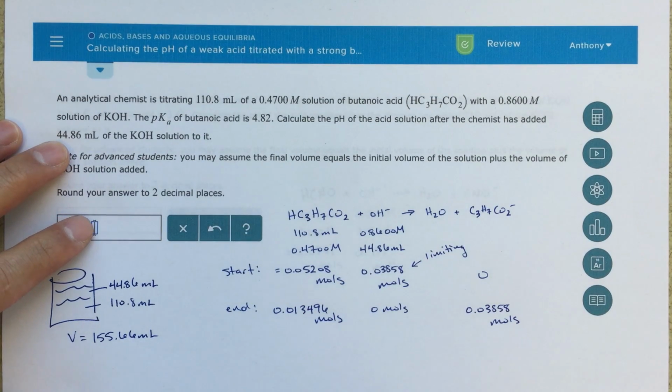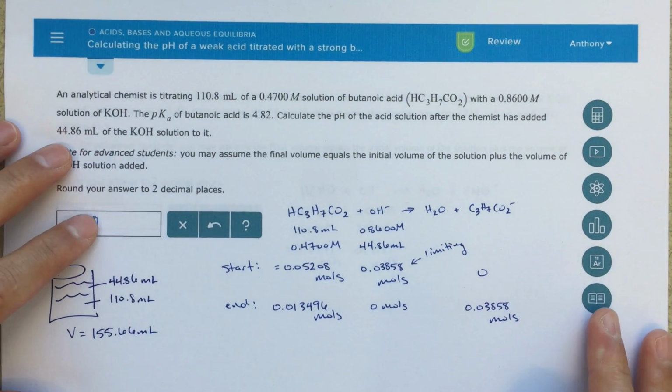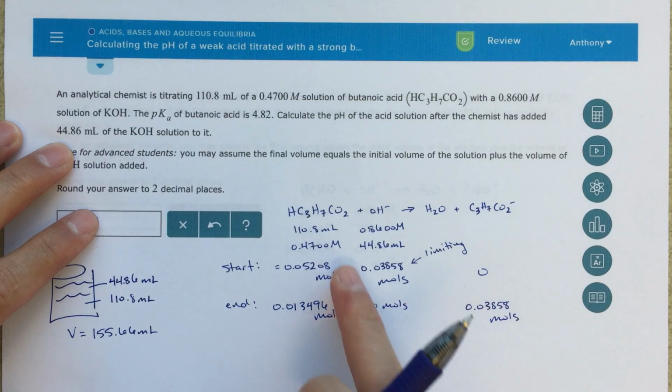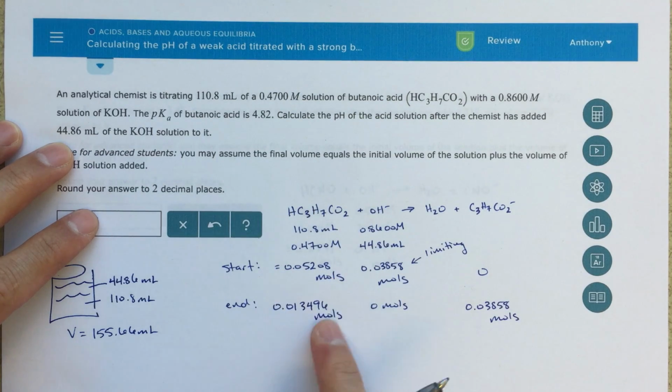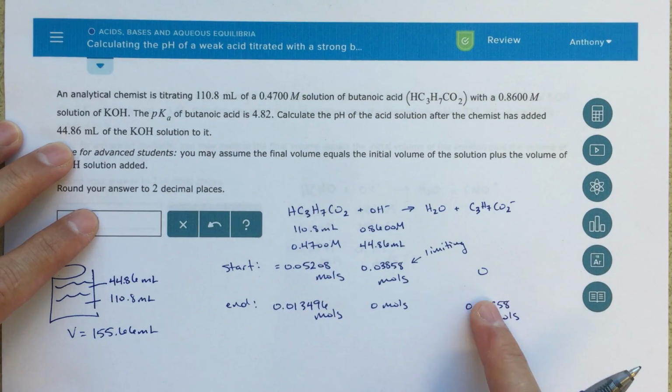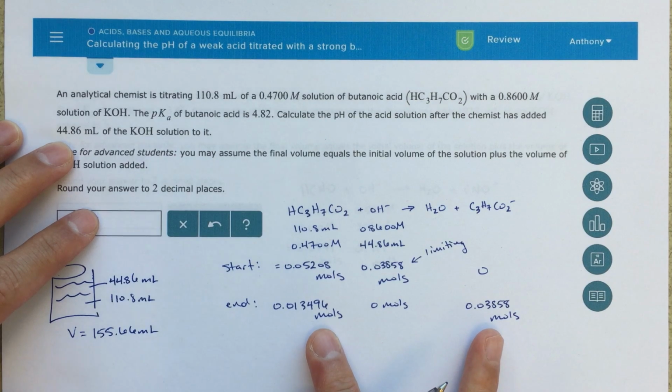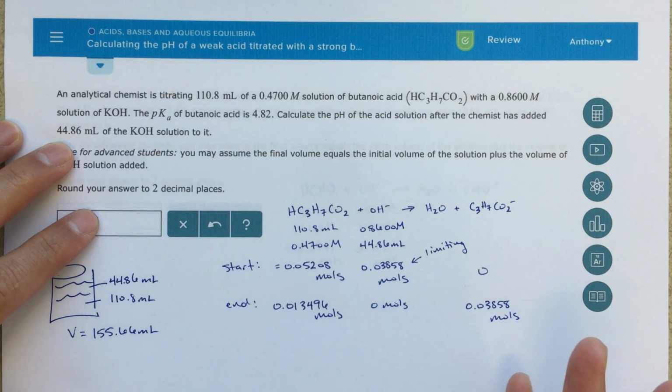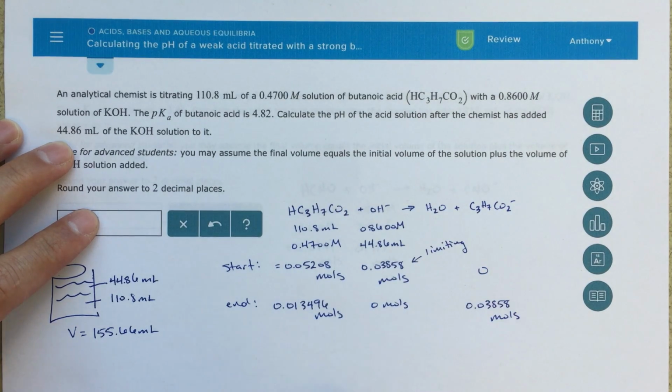Okay, so the next step here is to essentially say, well, what do I have now? What's going on in the solution? What's going on now is I've got this weak acid with some certain number of moles, and I've got a weak base. So what I've made here is a buffer solution. I have a buffer now. I've got some conjugate base and I've got some conjugate acid, so this is a buffer.